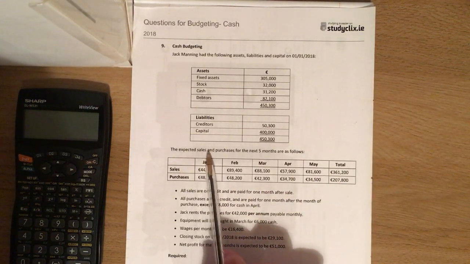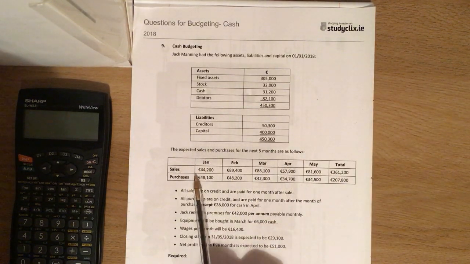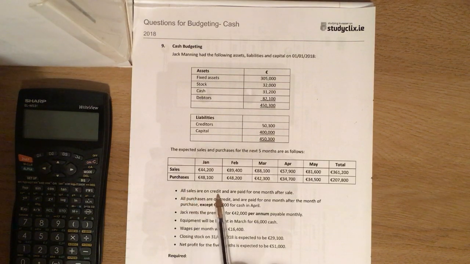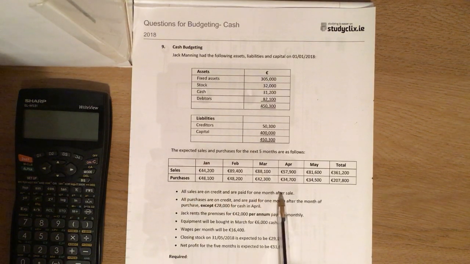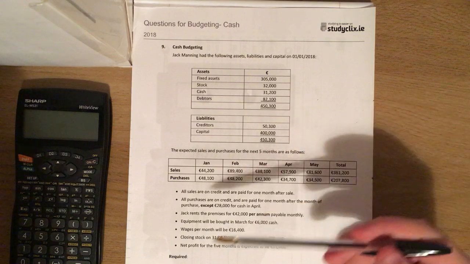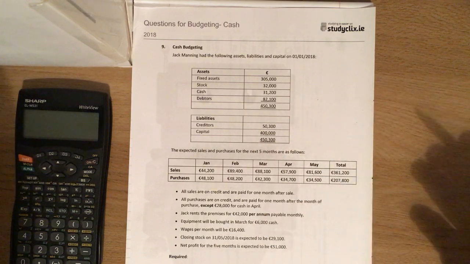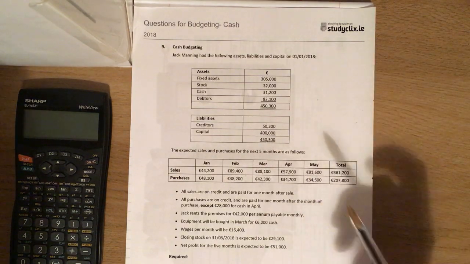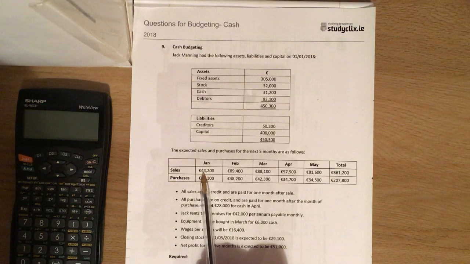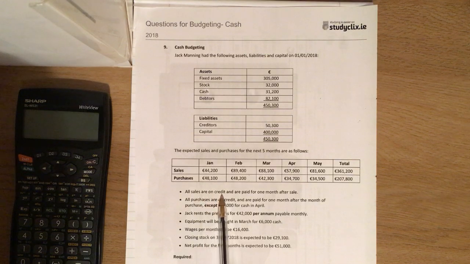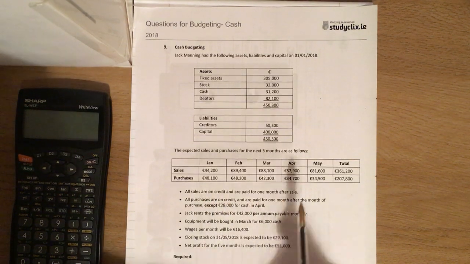So expected sales and purchases for the next 5 months are as follows. And then we're told all sales are on credit and paid for 1 month after sale. So if we're doing a cash budget, we're interested in when the cash is actually coming in. So the sales are 44,200 in January, but sales are on credit and are paid for 1 month after sale.